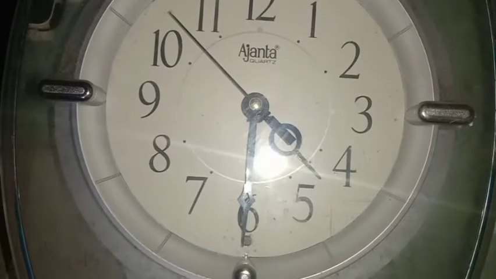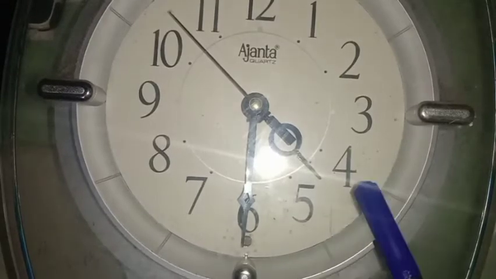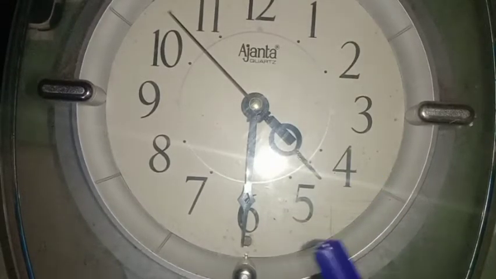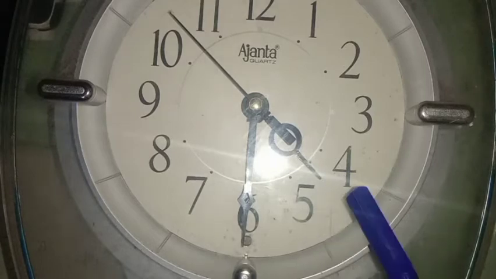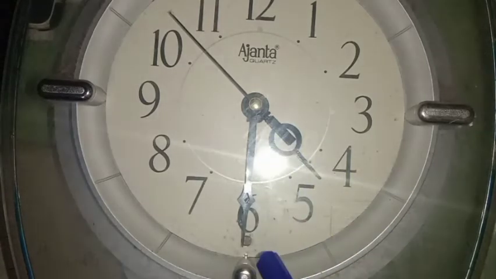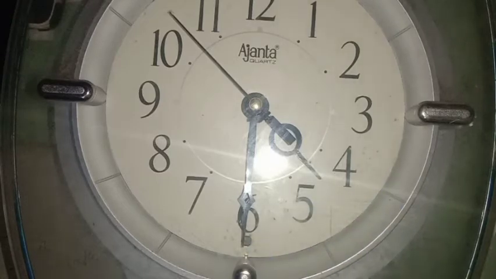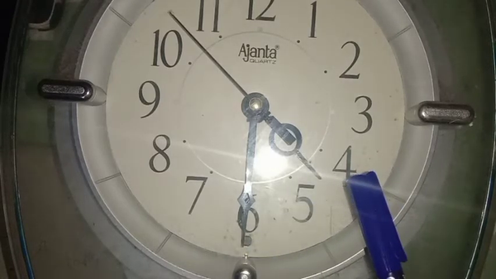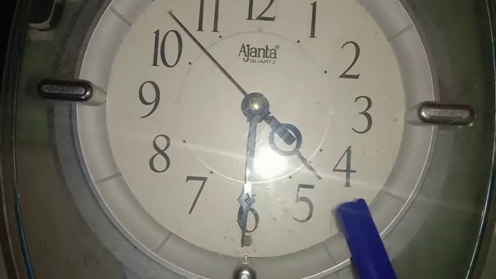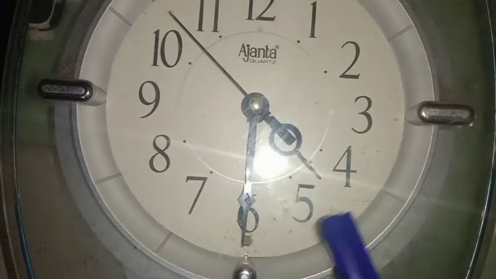So here you look. The hour hand is in between 4 and 5, and the minute hand is at 6. So now the time is 4:30. Okay. The hour hand is between 4 and 5, and the minute hand is at 6. The time is 4:30. Okay.